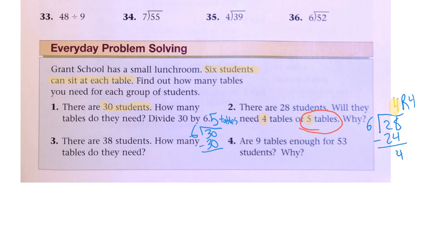So you can pause the video here if you'd like to finish practicing for 3 and 4 with this real life problem. And please also go into your workbook and do Chapter 5, Section 3 for more practice.